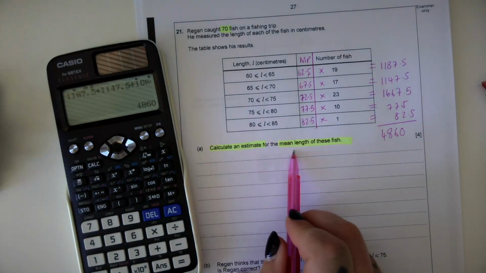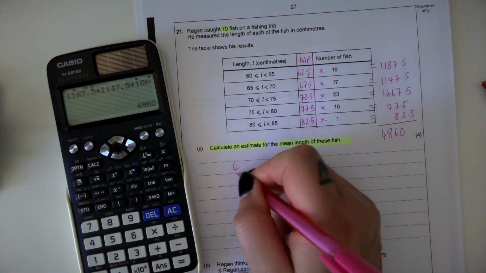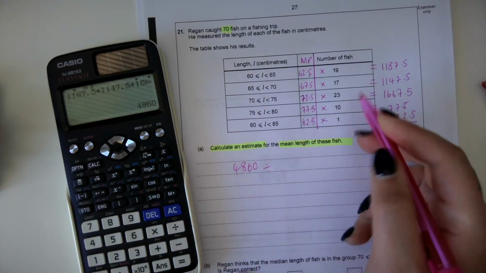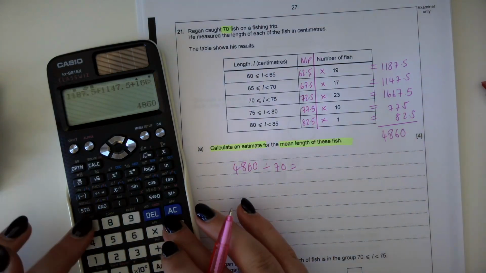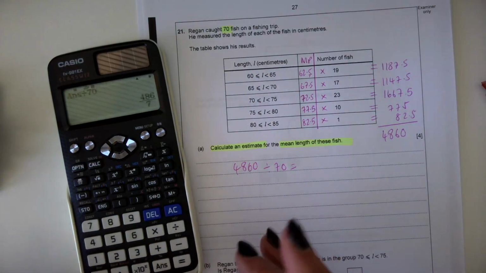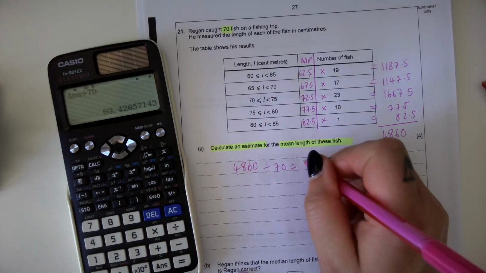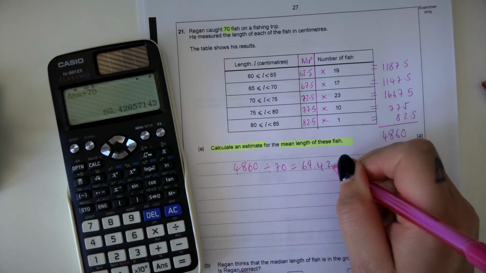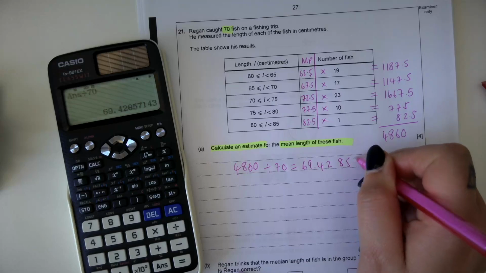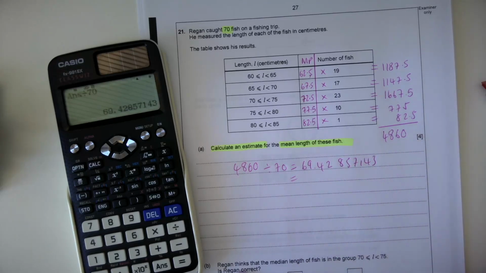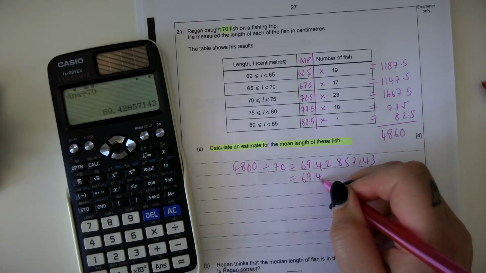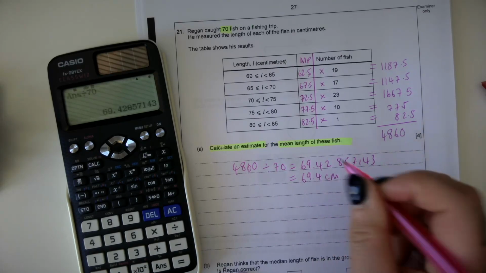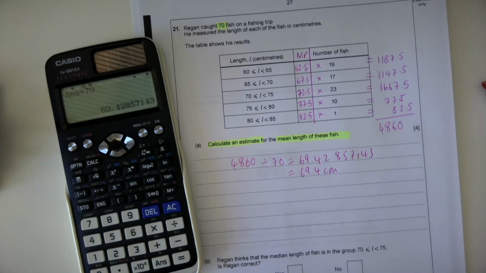So now to estimate the mean, we do 4,860 divided by the total number of fish, which they very kindly told us at the start is 70. So it's the total divided by how many we have, which is 69.42857143. You can round it if you want to, but it doesn't ask you to. So let's just say 69.4 centimetres because we were working in centimetres.